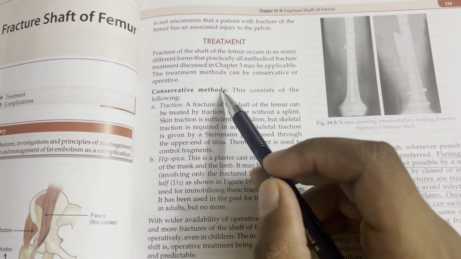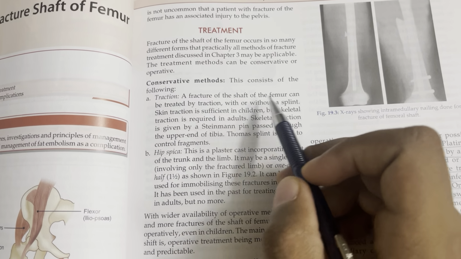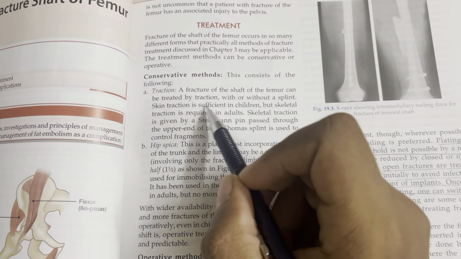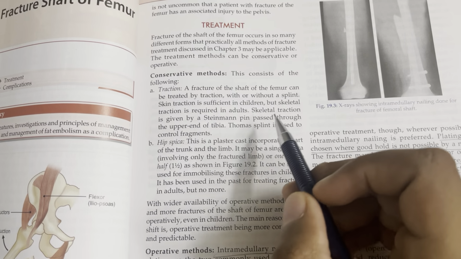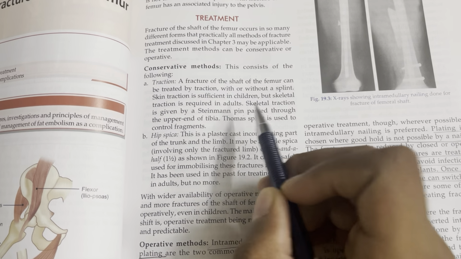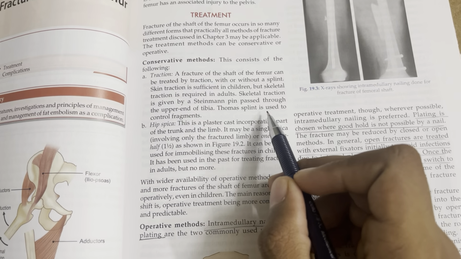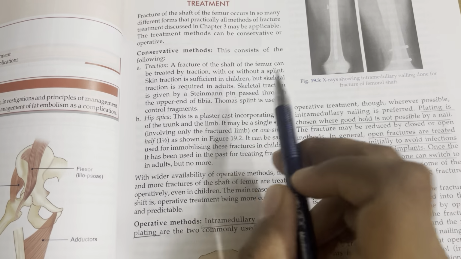Next, treatment. So first you start with conservative methods. So traction. A fracture of the shaft of the femur can be treated with traction with or without a splint. So skin traction is sufficient in children, but in adults you require skeletal traction. Skeletal traction is given by a Steinmann pin passed through the upper end of the tibia. So Thomas splint is used to control the fragments. So Steinmann pin, skeletal traction, Thomas splint.